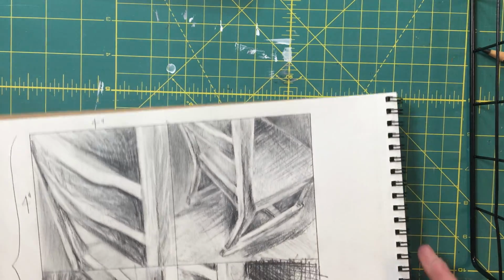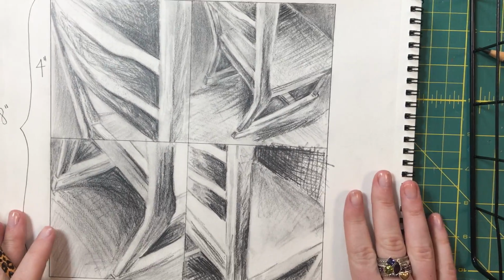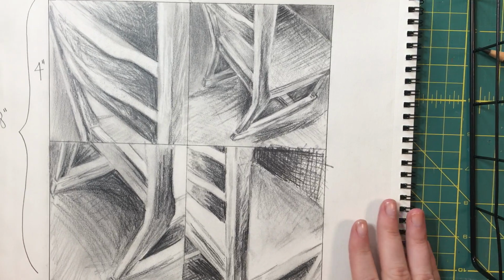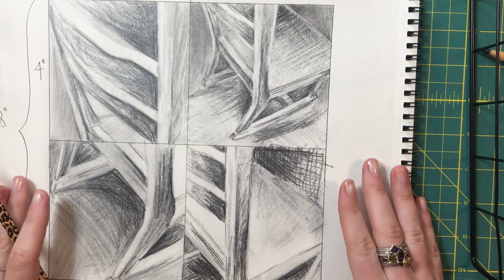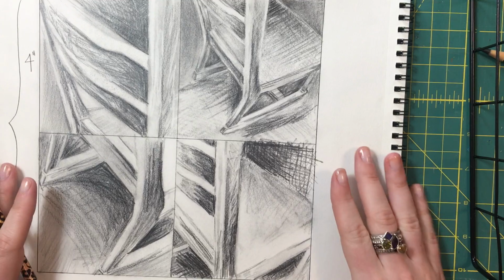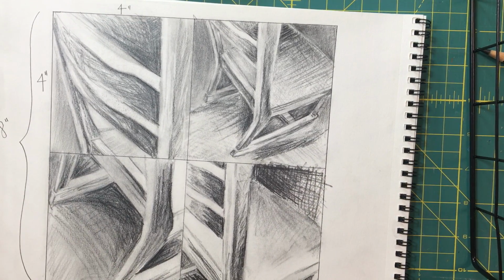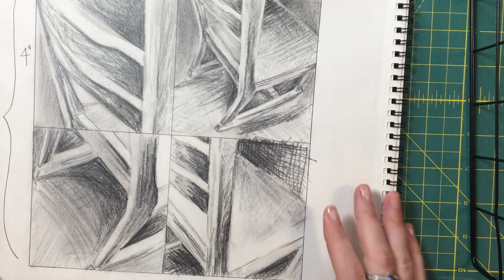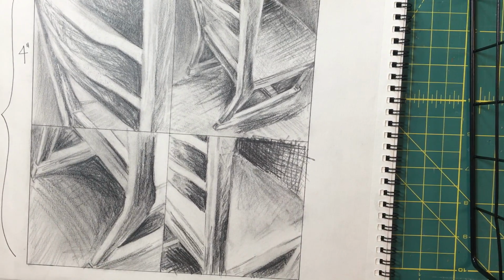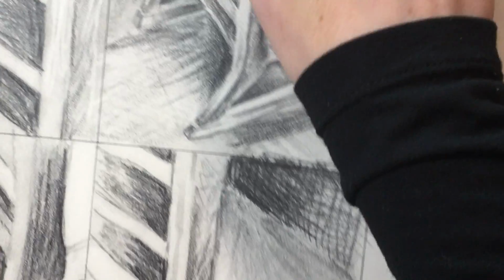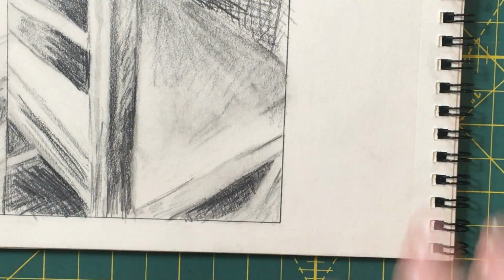So, I have my 4 chairs completed, and I want to show you guys some techniques in case you are unsure if you're done yet. What I like to do is make sure I have good contrast.